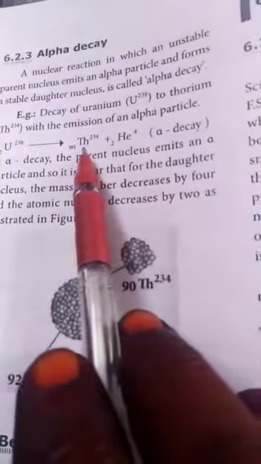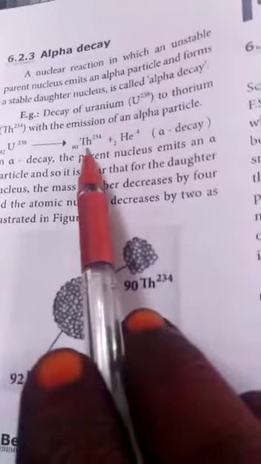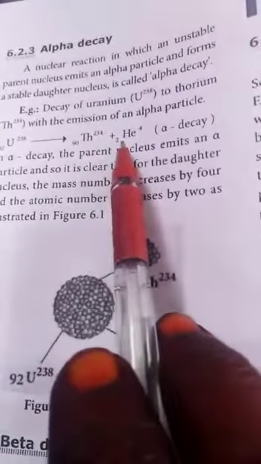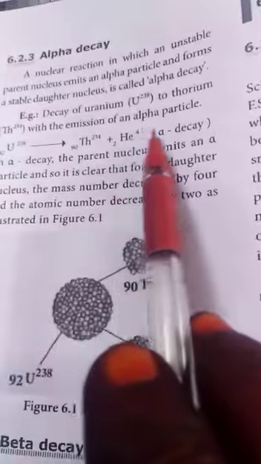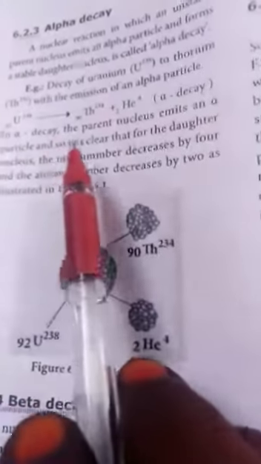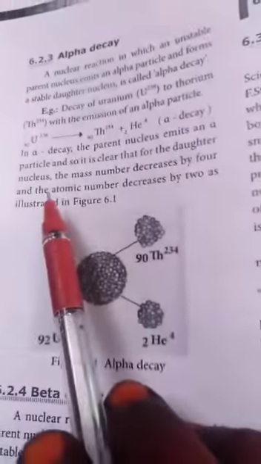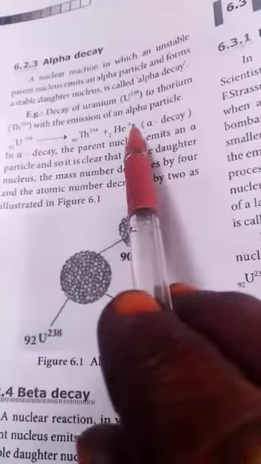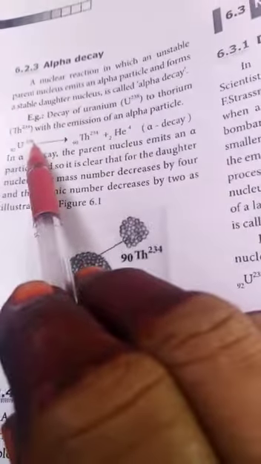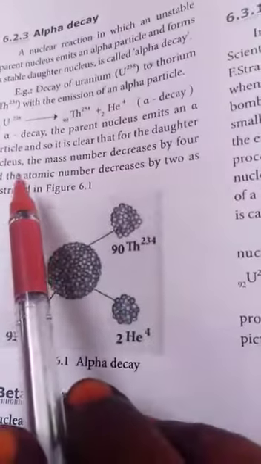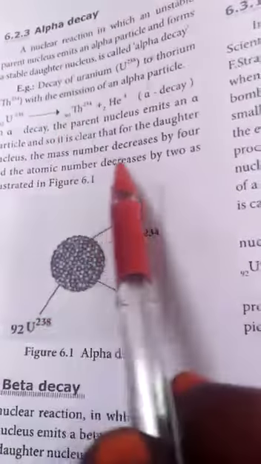Alpha decay is very easy to write, but you should know the elements properly. That is thorium 234 90 plus helium. In alpha decay, the parent nucleus emits an alpha particle, so for the daughter nucleus the mass number decreases by 4 and the atomic number decreases by 2.